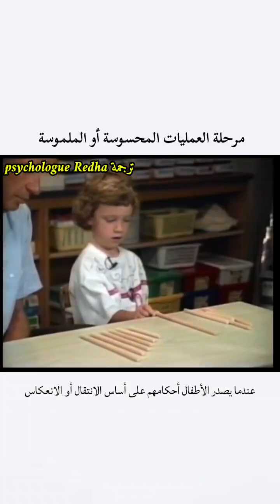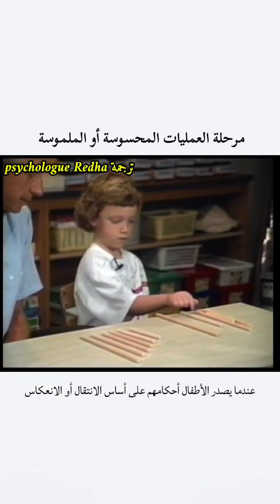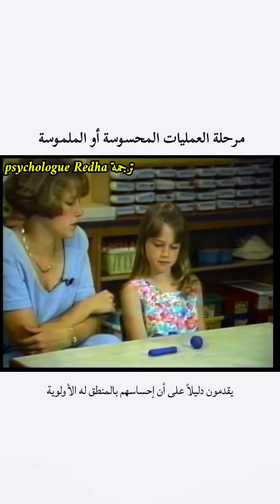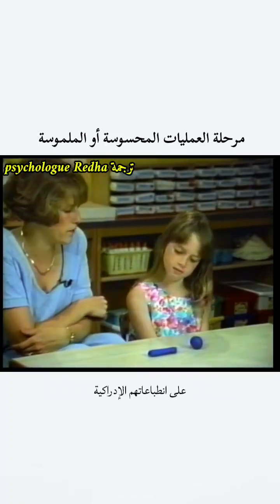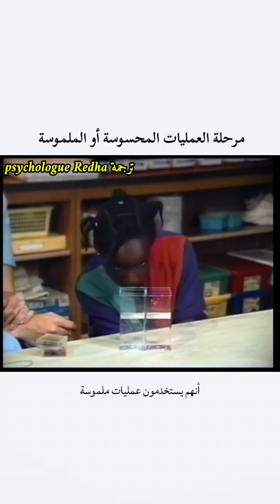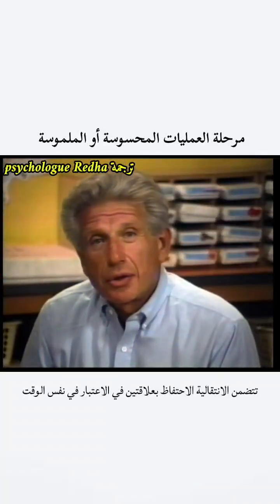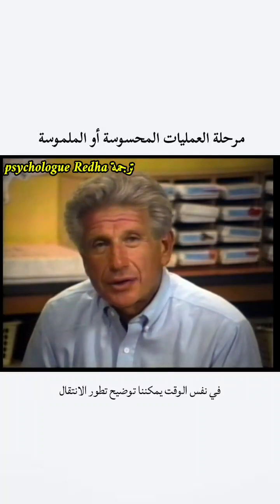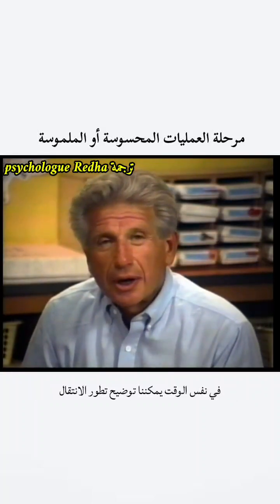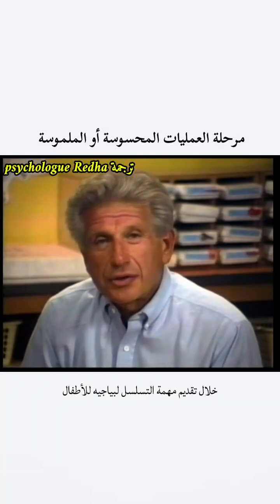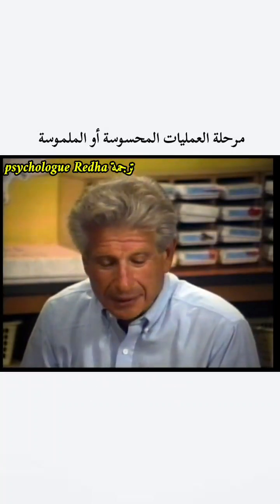When children make their judgments on the basis of transitivity or reversibility, they give evidence that their sense of logic takes precedence over their perceptual impressions. They demonstrate, therefore, that they are using concrete operations. Transitivity involves holding two relationships in mind at the same time. We can illustrate the development of transitivity by presenting children with Piaget's seriation task.